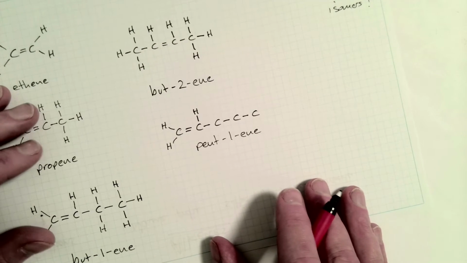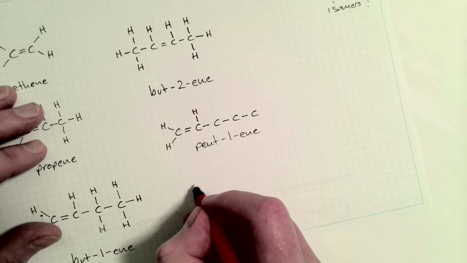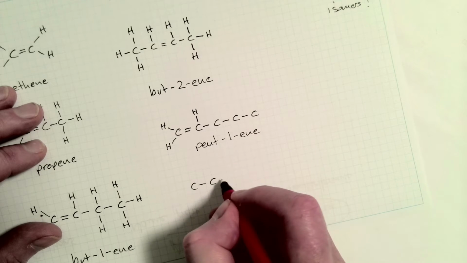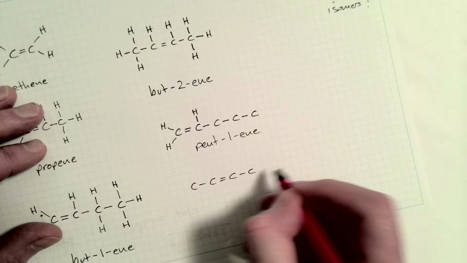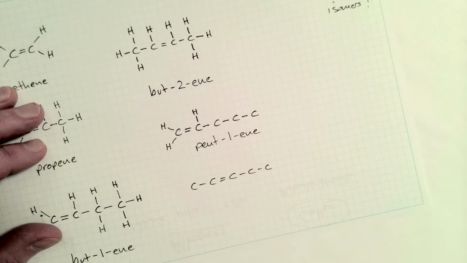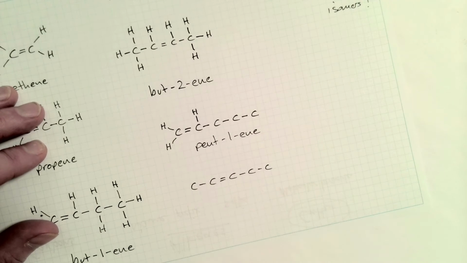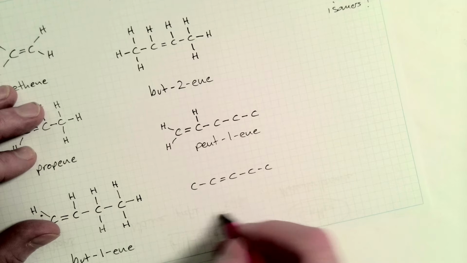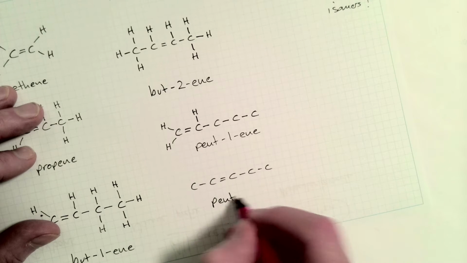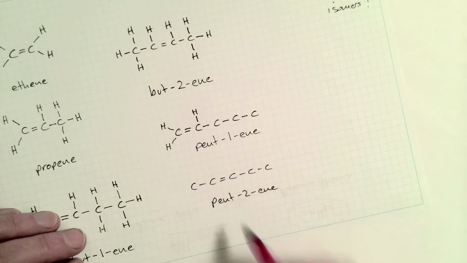All right, so let's look at the next one. Pent-2-ene, which will be C blank C. Okay, now pent-2-ene, you could say, well, you could have one at 3, but then if I flip that molecule over, it's going to be the same as pent-2-ene. So this is pent-2-ene, and those are the isomers of pentene.